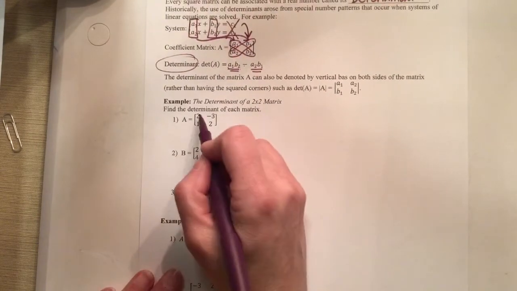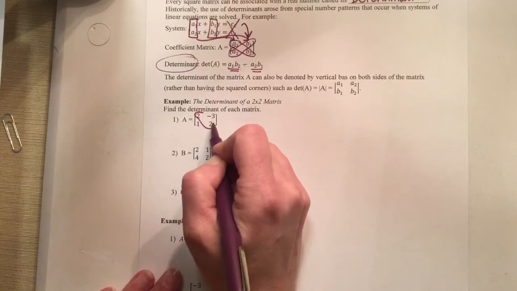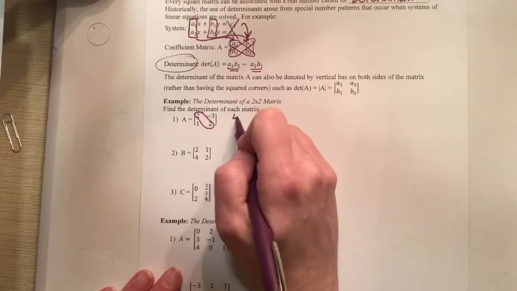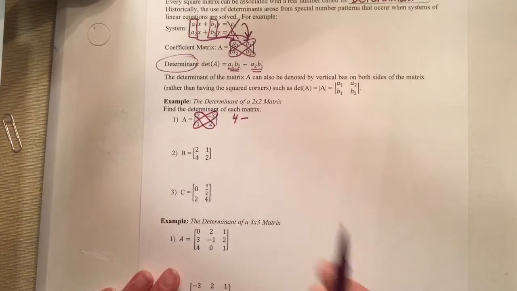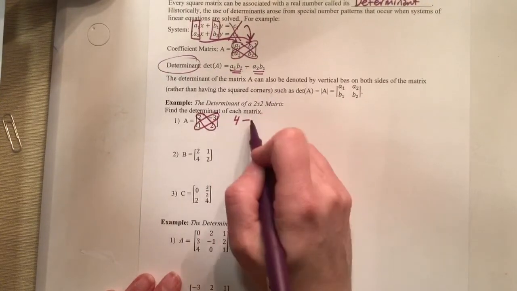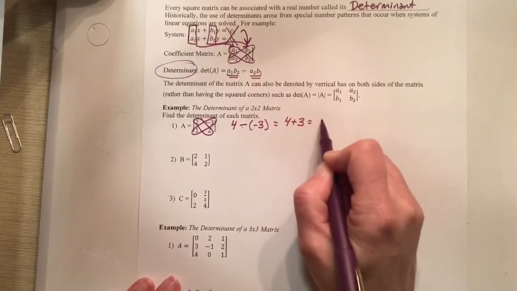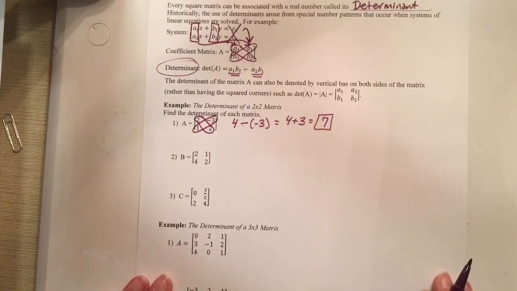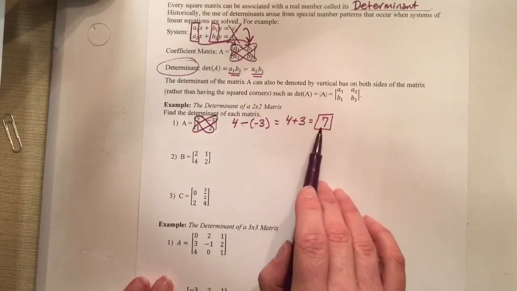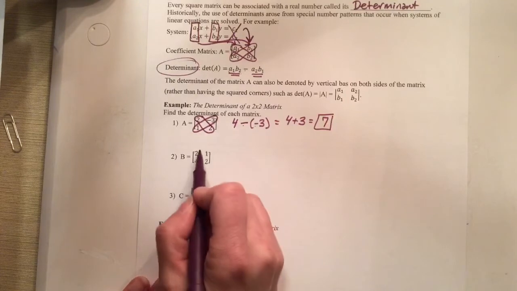Following the formula, you always start in the upper left-hand corner. Multiply in a diagonal pattern. 2 times 2 is 4. Minus. Now you multiply again in a diagonal pattern, the other two values. 1 times negative 3 is negative 3. If you minus a negative, that changes to a plus. 4 plus 3 is 7. 7 is your determinant. Again, your determinant is just a single number. So at this point, you are done.